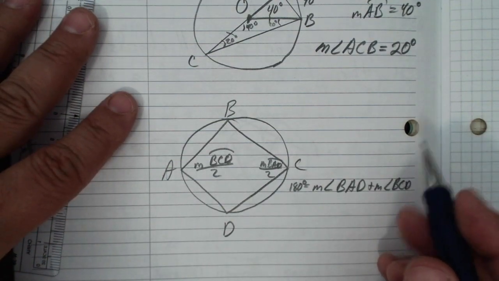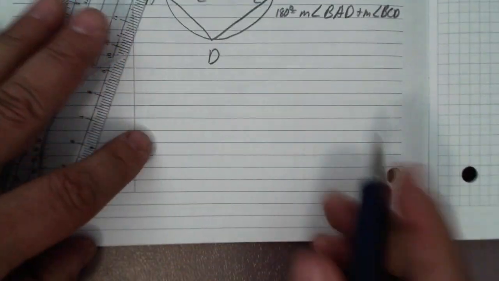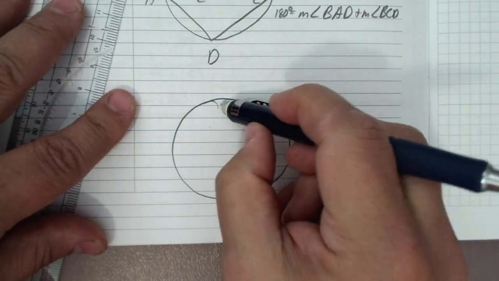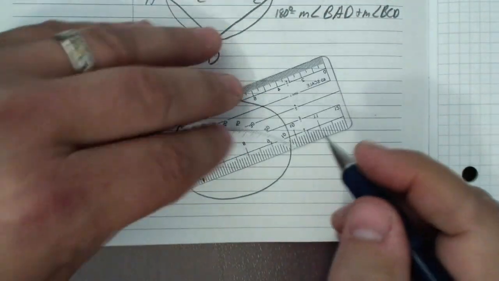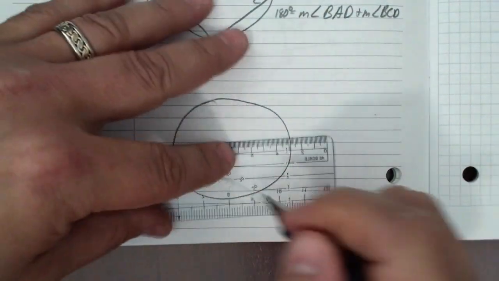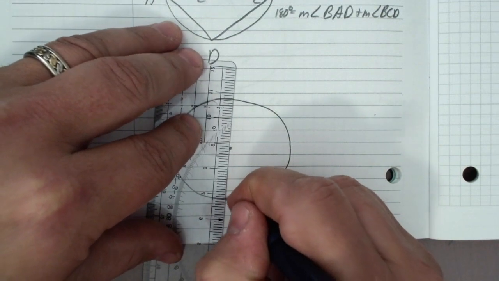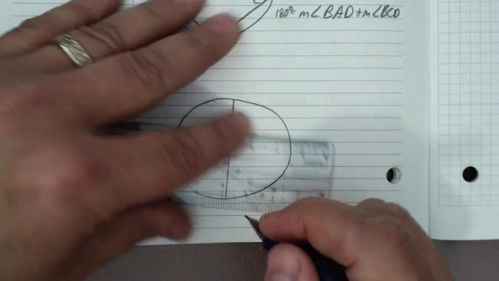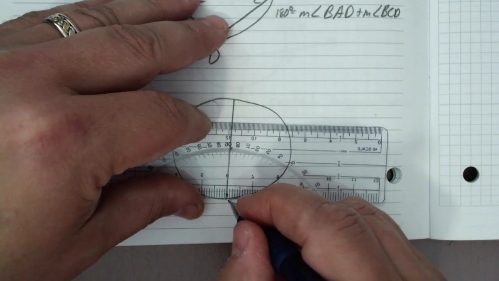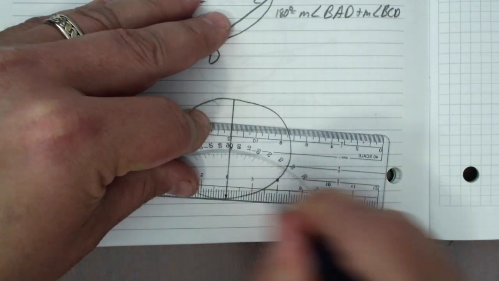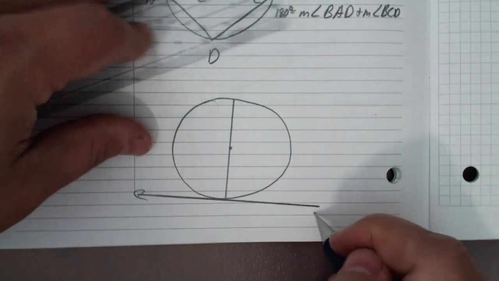Okay. There's another trait. A lot of people don't understand this, but an angle is also considered to be inscribed if we're dealing with tangent lines. Remember, our tangent is perpendicular to the radius at the point of tangency.